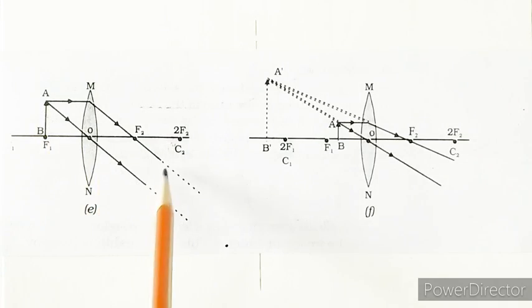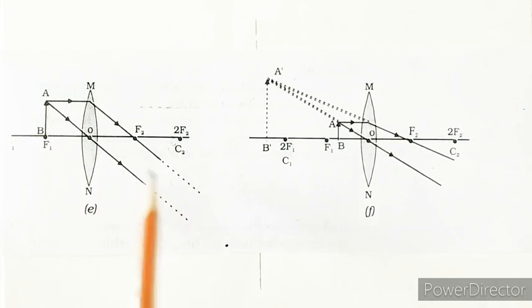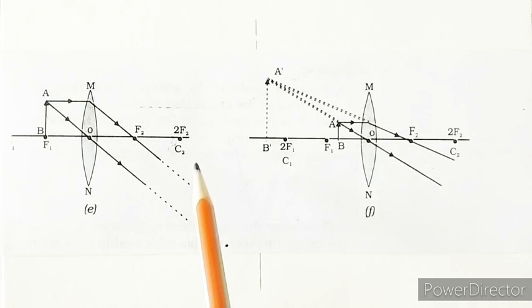Now they will meet, but not very close to this lens, but far away, at infinity. So the image is formed at infinity, and the size will be larger. It will be highly enlarged because these rays will meet far away.